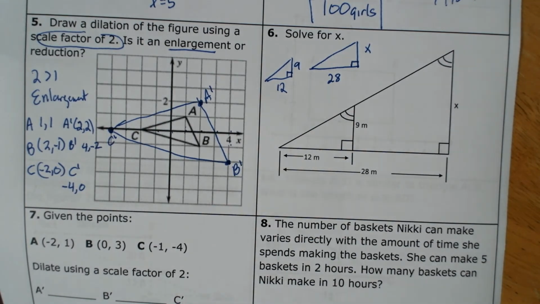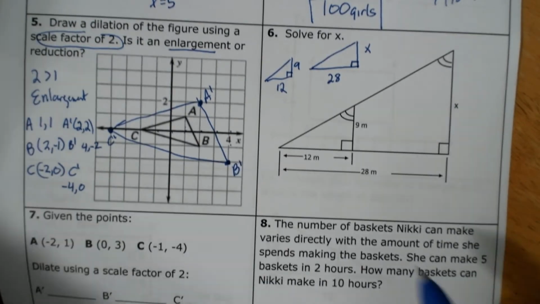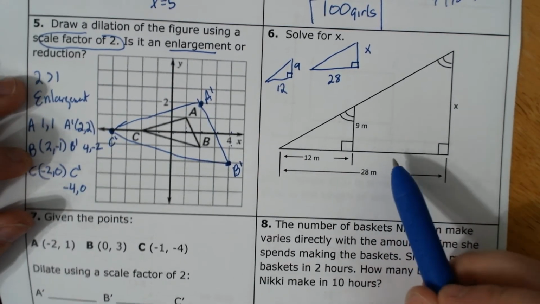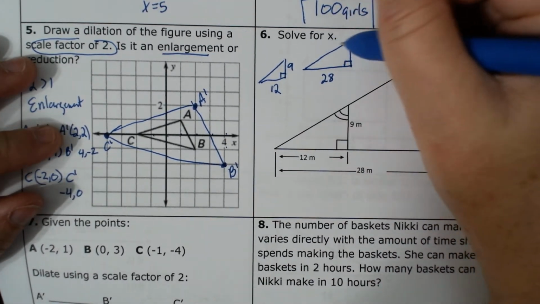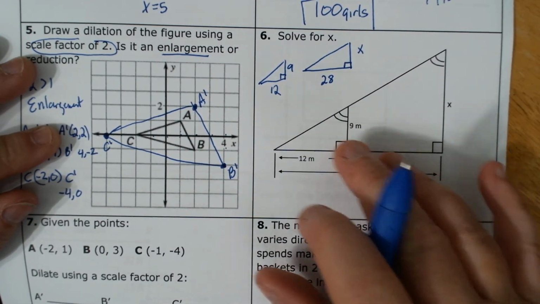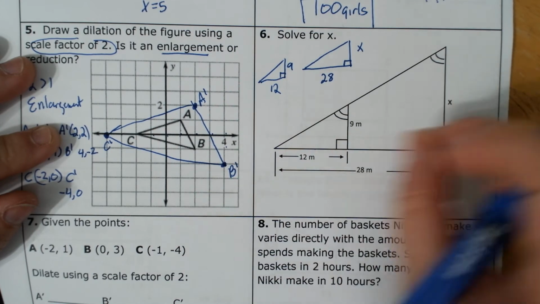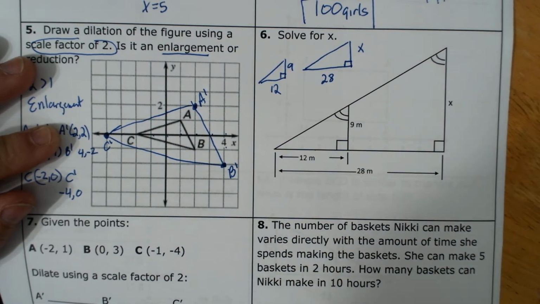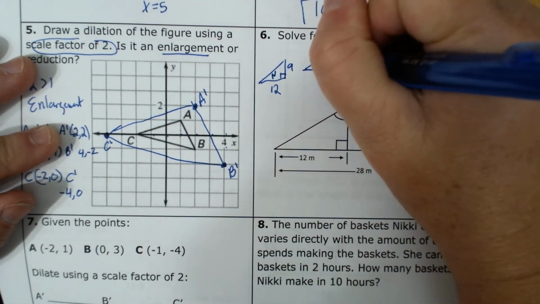Okay, so y'all are making some mistakes on this because sometimes you're picking up not even part of a triangle. So to be careful on this and to make sure you do it correctly, pull out the smaller figure from the larger figure. Okay, new, old.